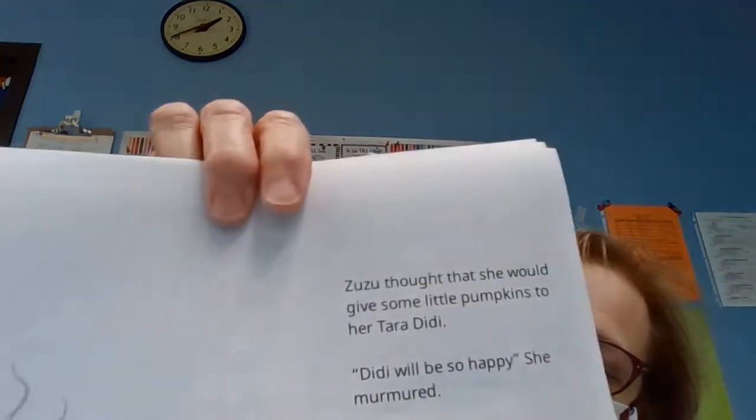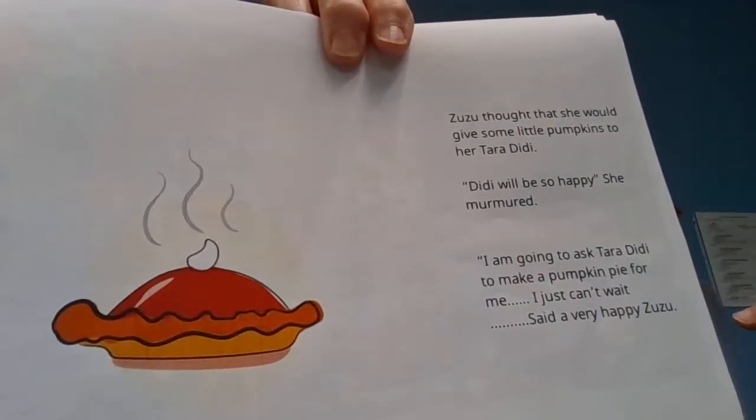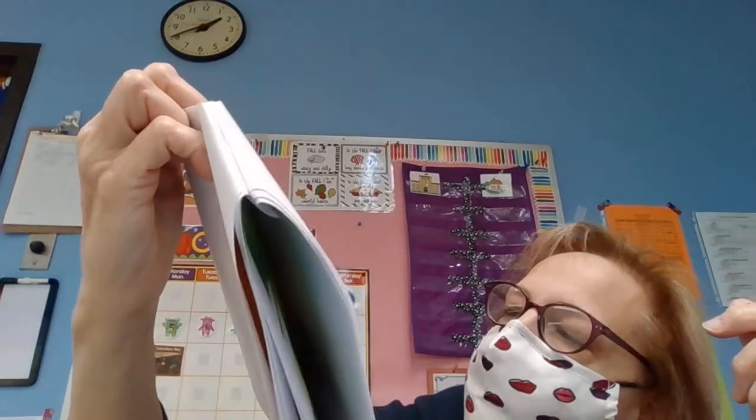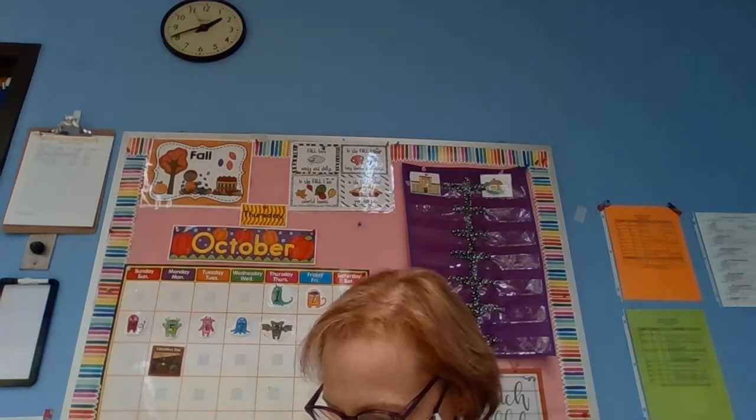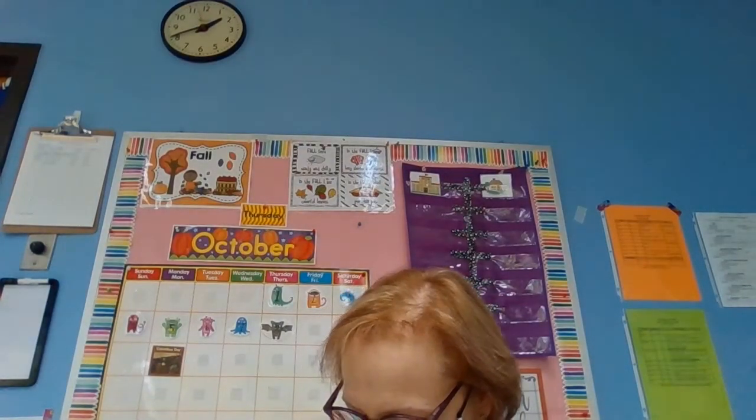Zuzu thought that she would give some little pumpkins to her Tara Didi. "Didi will be so happy," she murmured. "I'm going to ask Tara Didi to make me a pumpkin pie. I just can't wait," said a very happy Zuzu. That's what the pumpkin pie looks like. I should have looked up some of these words to see what her Tara Didi is. Maybe an aunt or something, I don't know.